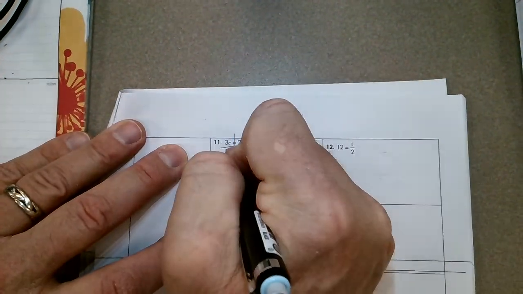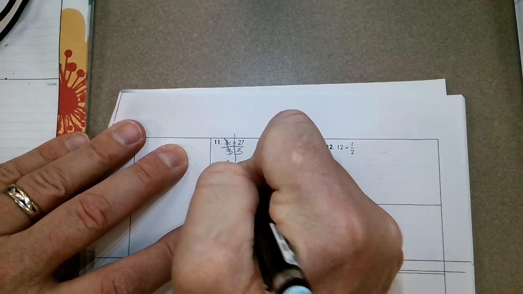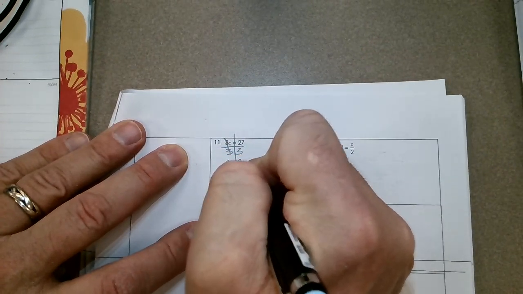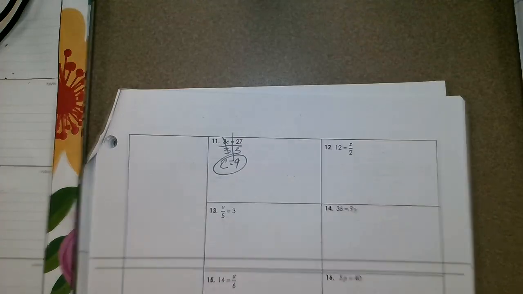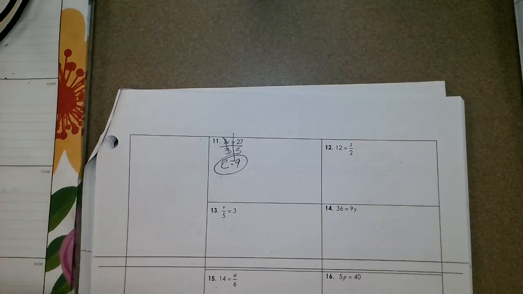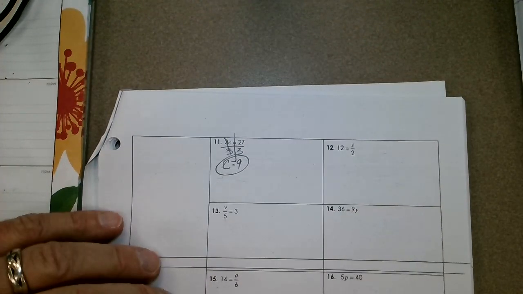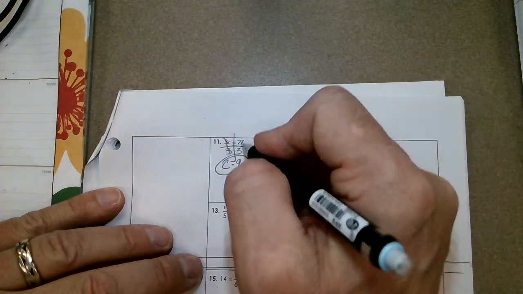Let's go ahead and divide both sides by 3. C comes down. 27 divided by 3 is 9. I would like for you to pause it and go down to number 18, please. You can check it when you come back. I'm going to work down this way.